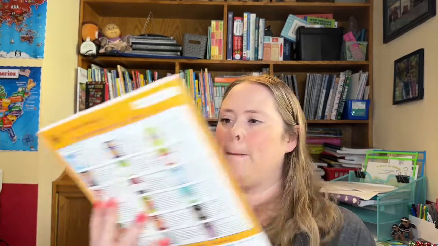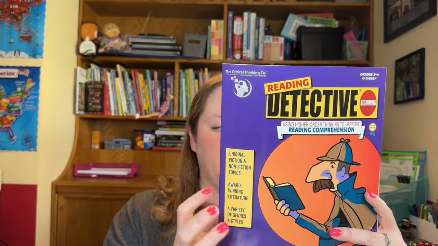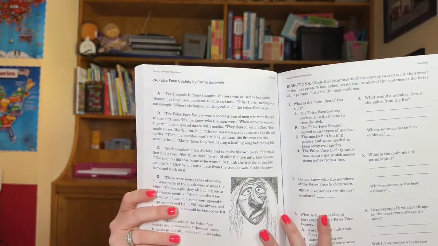And then it has Reading Detective, which I have somewhere. And this one is for comprehension, higher order thinking. This is the beginning level, grades 3 through 4. So this is the same type of thing where they read a story, and then they have comprehension type questions.